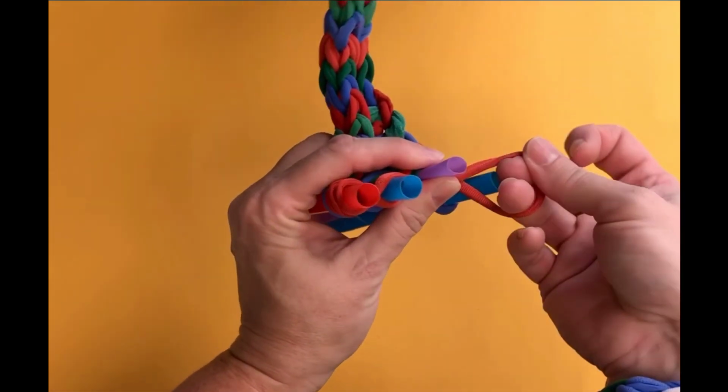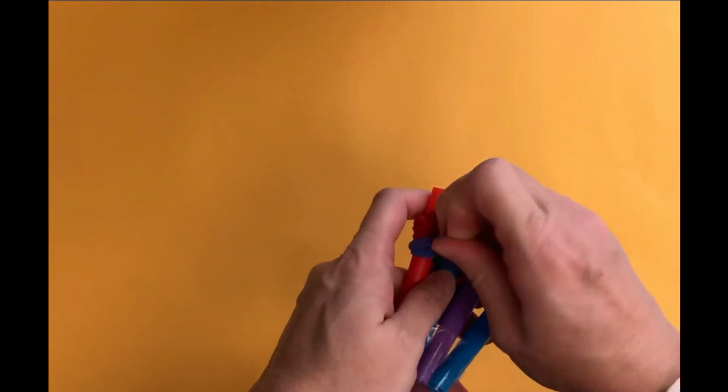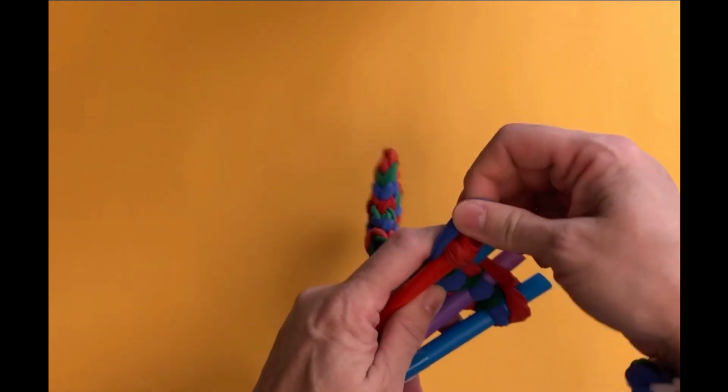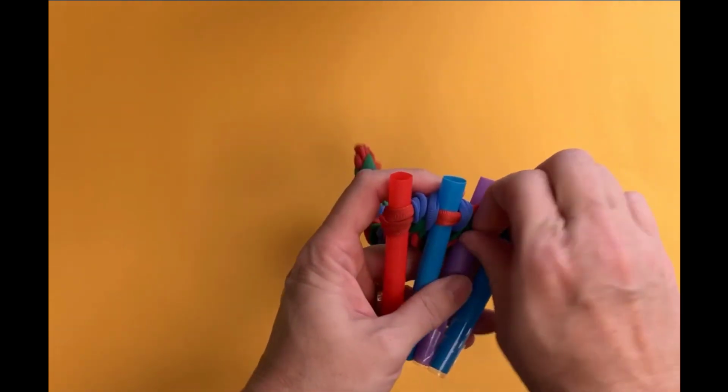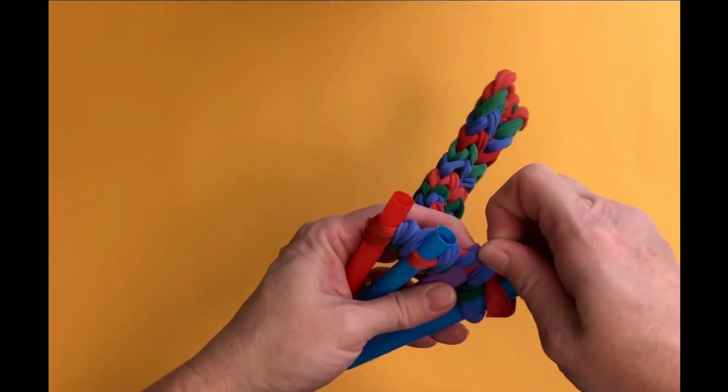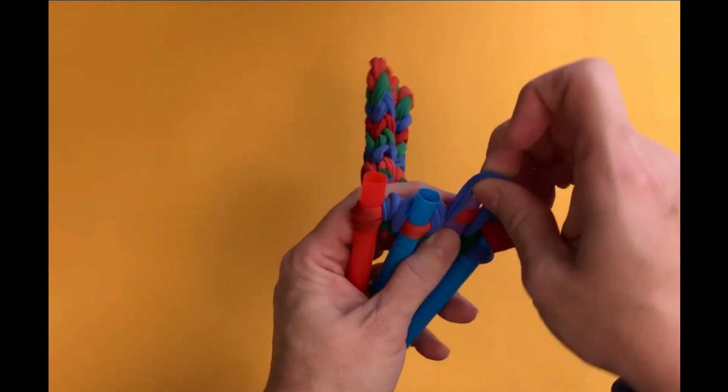Because my wrists are probably bigger than a lot of kids' wrists are. I need a few more, I think. Let's try. So instead of 15, I did 18. Ooh, this one's really tight. There we go.